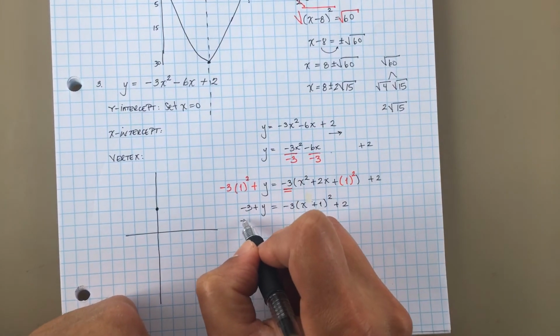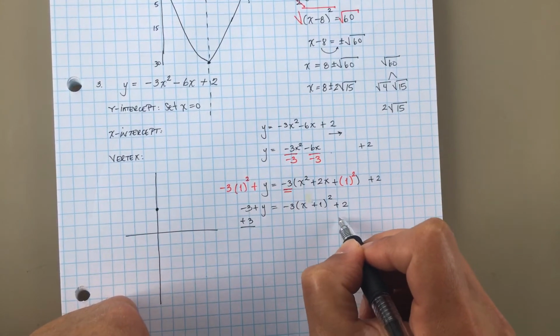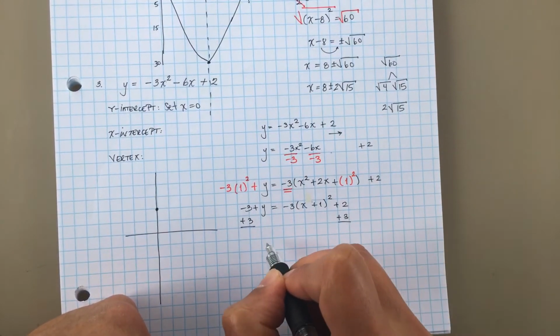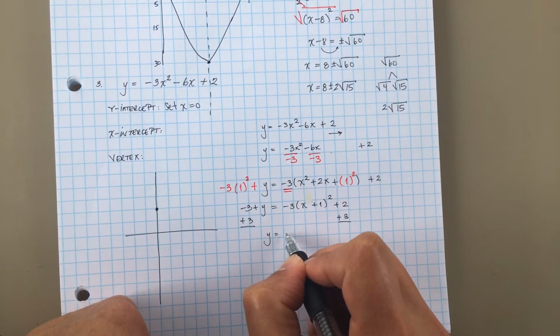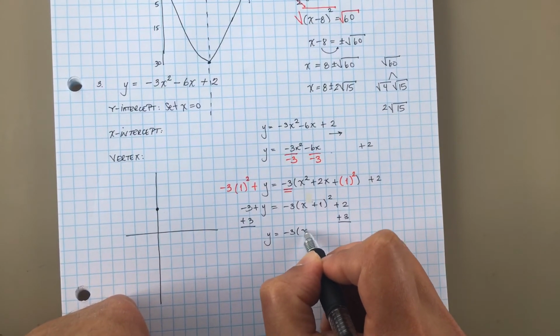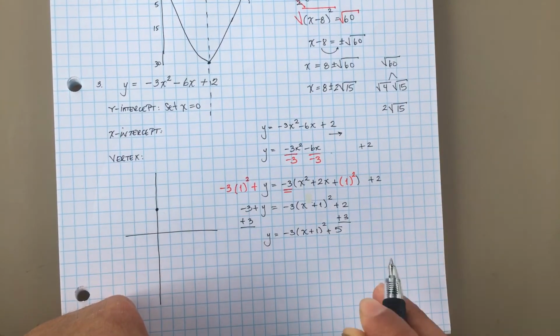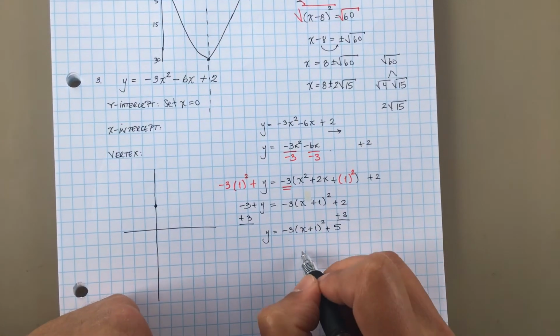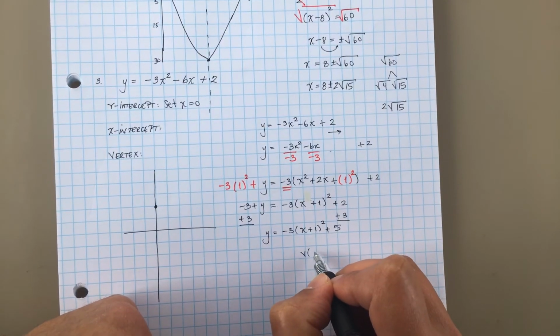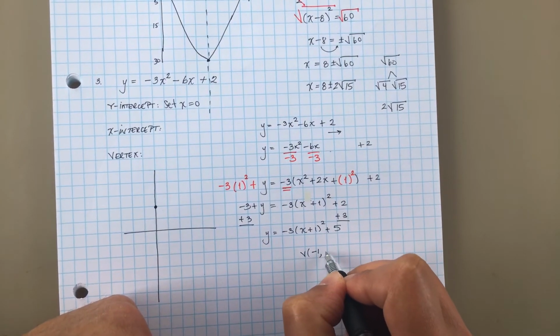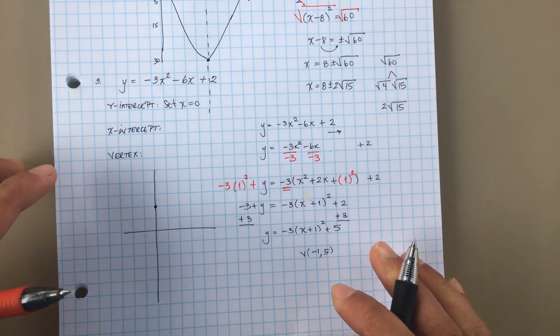Now what do I do? Entonces ahora me traigo el menos 3, se convierte en positivo 3. So y is equal to negative 3 times x plus 1 squared plus 5, más 5. So what's my vertex? Entonces ahora puedo ver la vértice. Es negativo 1, positivo 5. Ese es el local de la vértice.